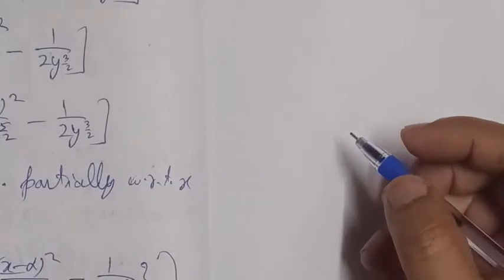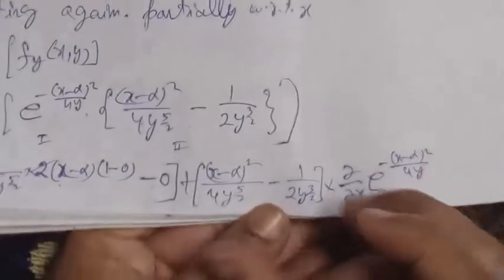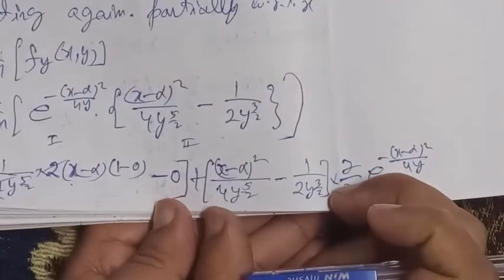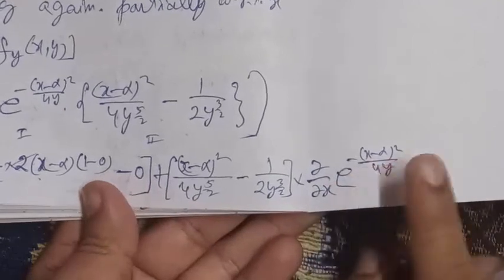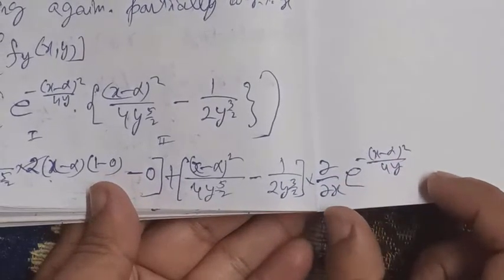In the next term we write this value as it is without any change, and we only have to differentiate the other value with respect to x.